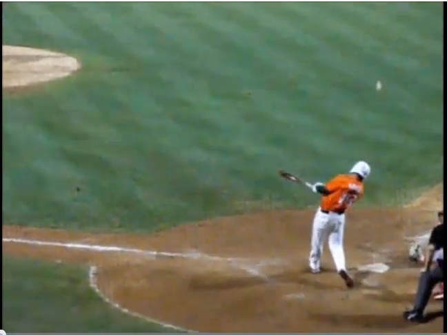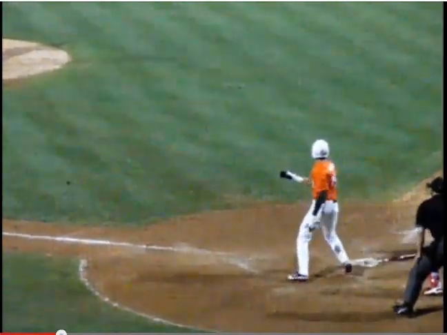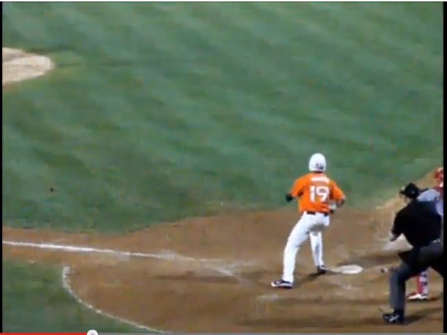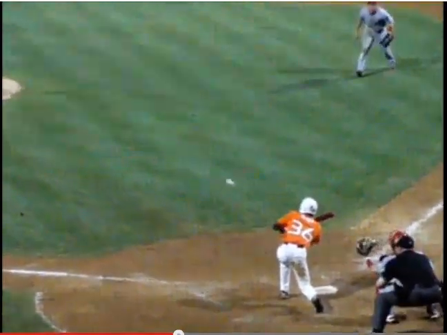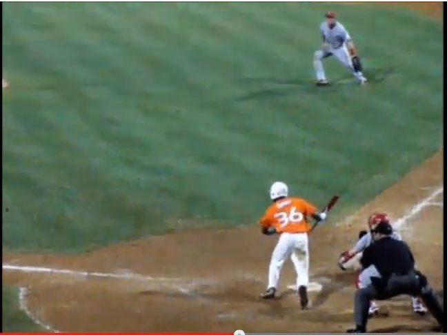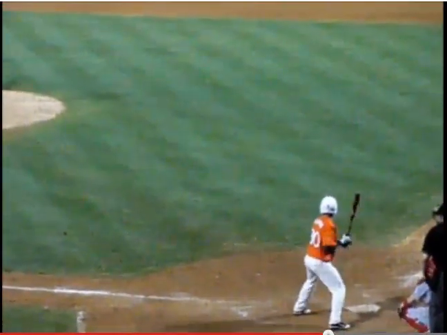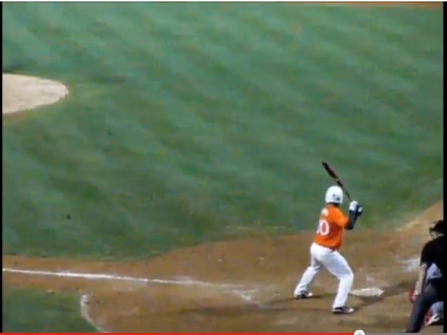In our first example, we have a slow-mo video of a base hit, and I want you to think about how long the bat was in contact with the ball. Our next video is a bunt. Again, think about how long the bat is in contact with the ball. For comparison's sake, let's go back to another base hit example. Again, think about how long the bat is in contact with the ball.